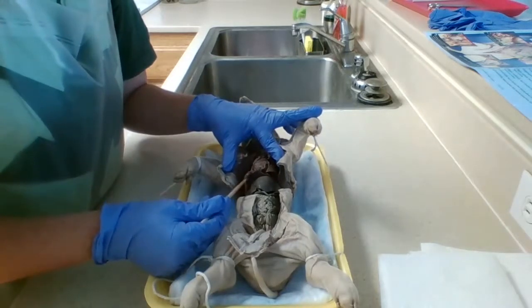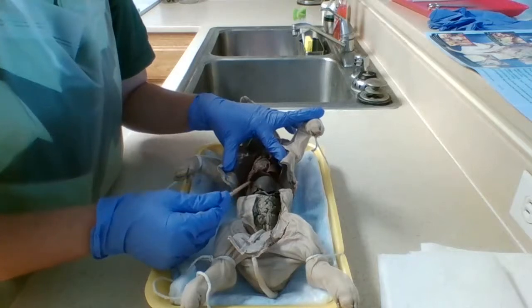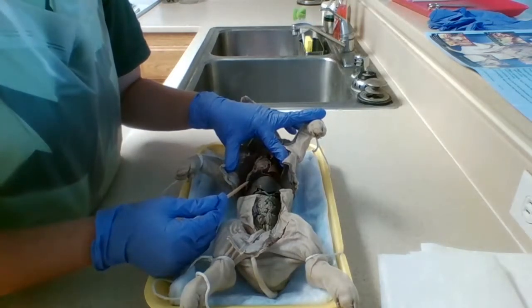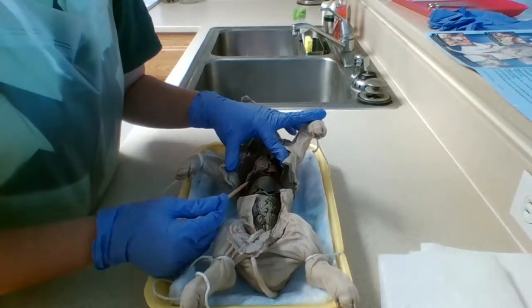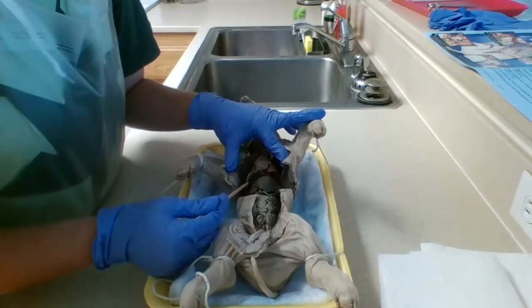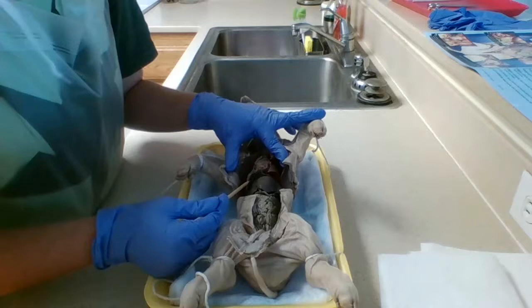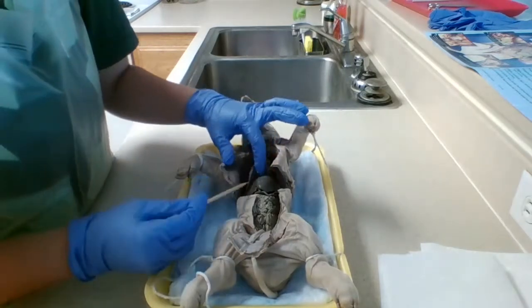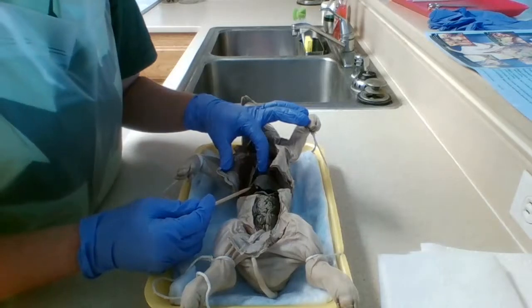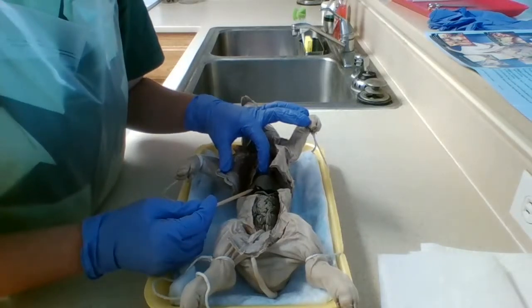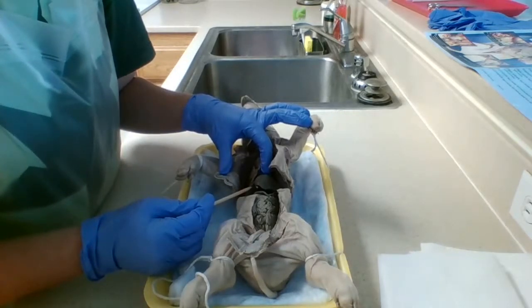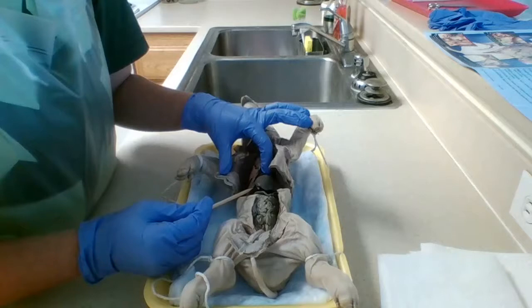And just below that, we have the diaphragm, and it separates the thoracic cavity from the abdominal cavity. Its function is that it expands and contracts during respiration. Just below that, we have the liver, and the liver's function is to regulate the amount of sugar and fat that goes into the bloodstream.